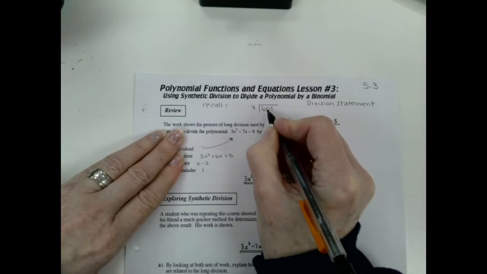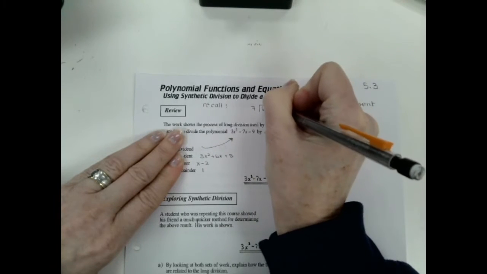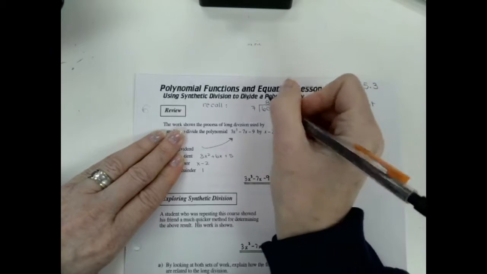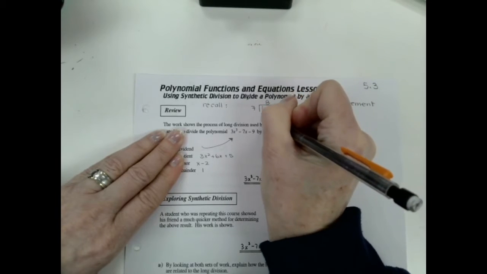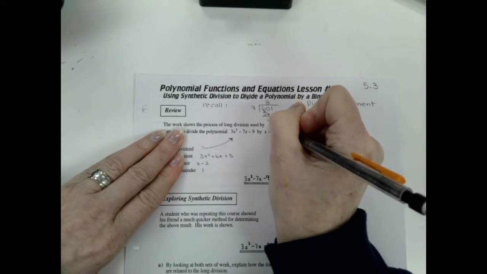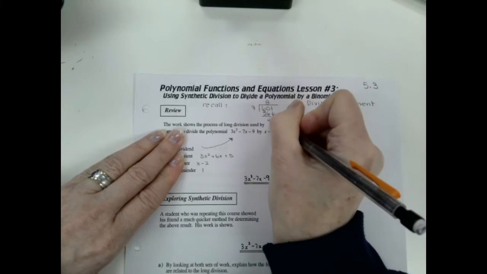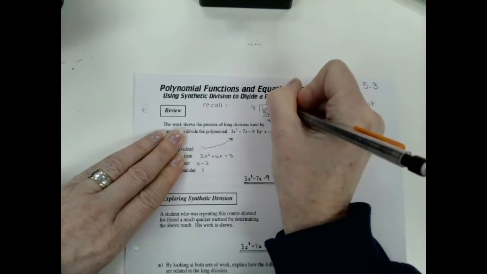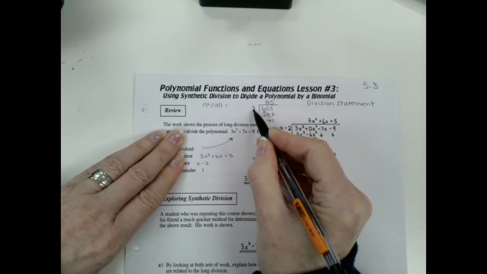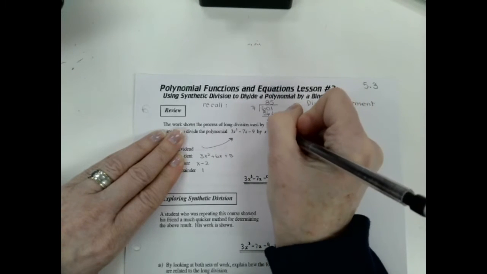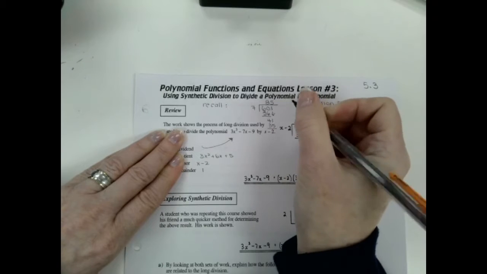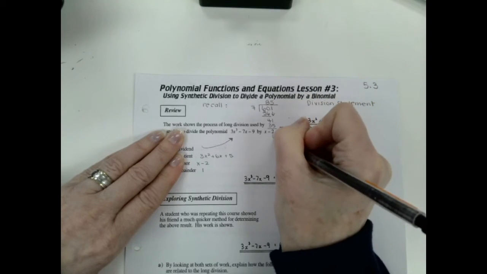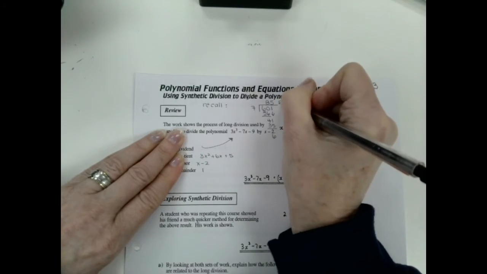So 7 goes into 60 8 times. 7 times 8 is 56. Subtract and bring down the 1. 7 goes into 40 5 times. 7 times 5 is 35. Subtract and we get 6. So we'll have a remainder of 6.